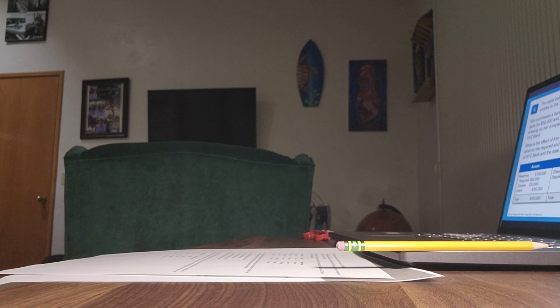So go back to your options. We're looking for decrease, decrease, decrease, and we find that at option B. So the correct answer, option B. All 3 of these are going to decrease when Kim takes that $50,000 out of her checkable deposits.